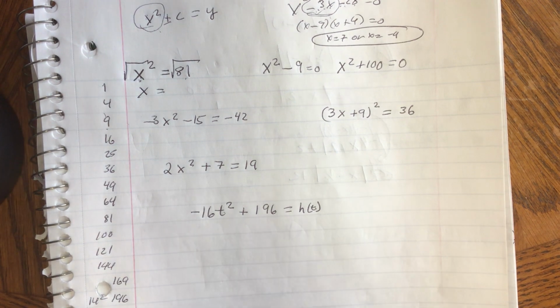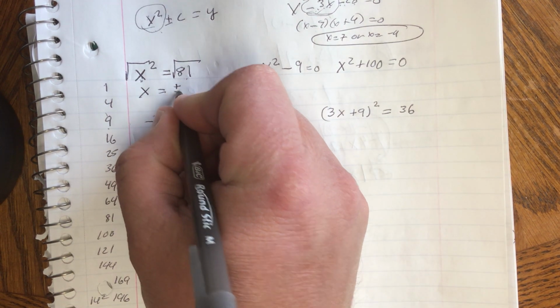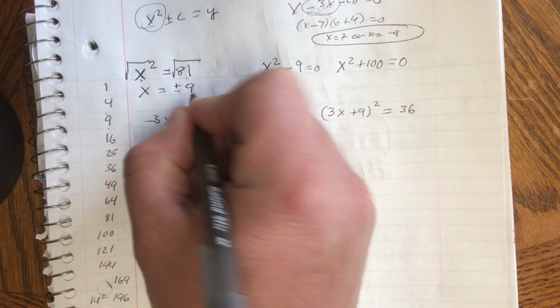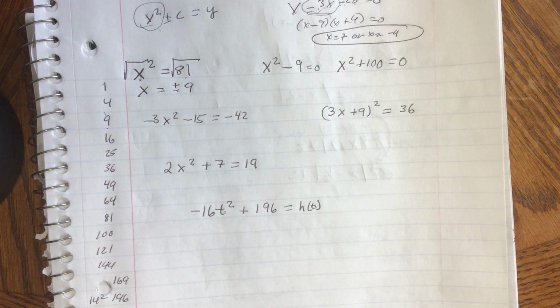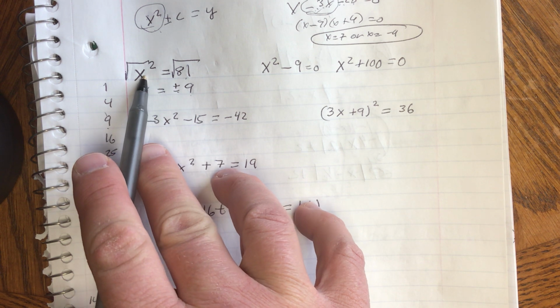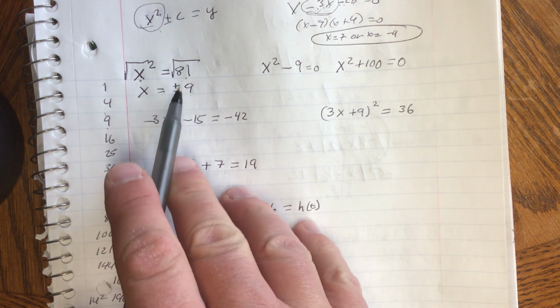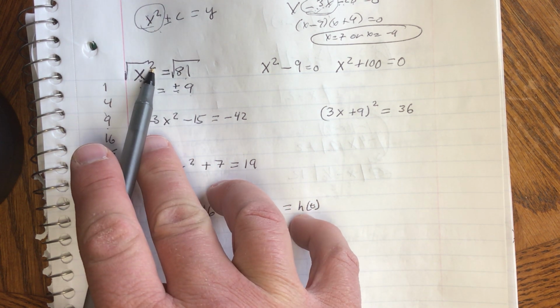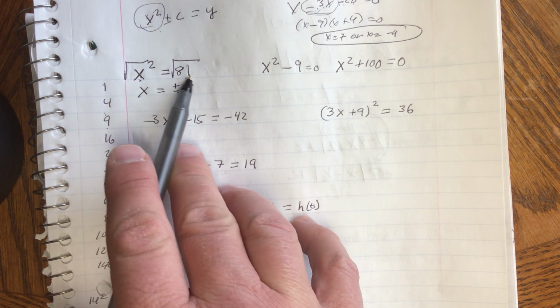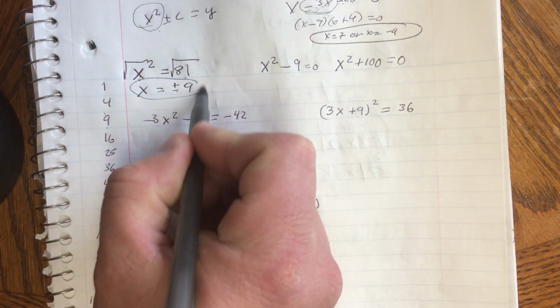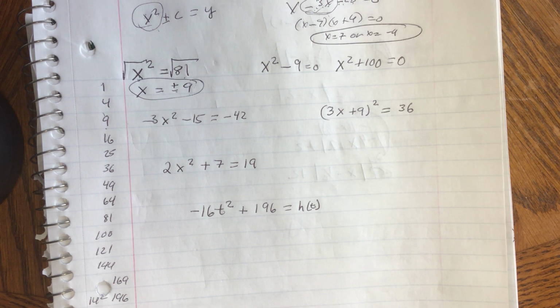That's right. But in this equation, it's also negative 9, plus or minus 9. Now, how come it's plus or minus 9? If you plugged in 9 and squared it, 9 squared is 81. If you plugged in negative 9 and squared it, negative 9 times negative 9 is also 81. So there are two answers to this one.